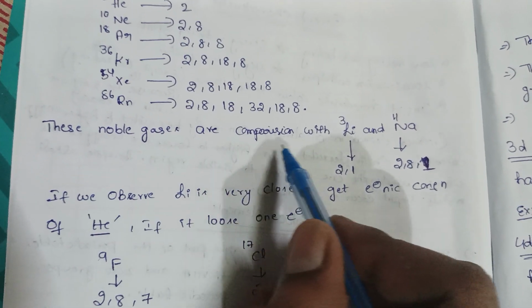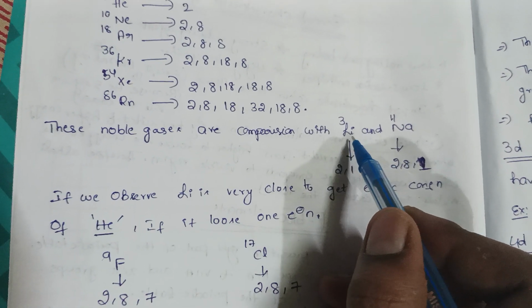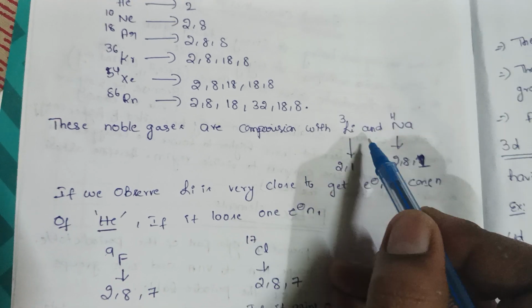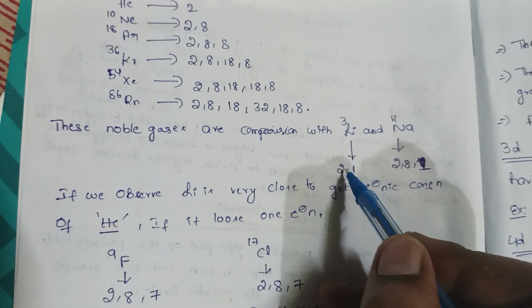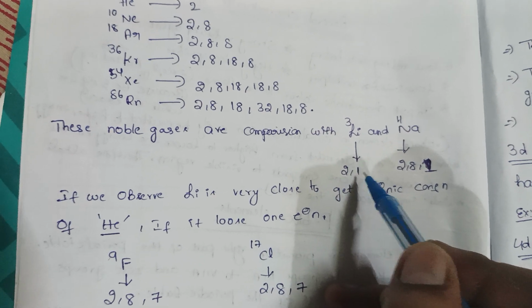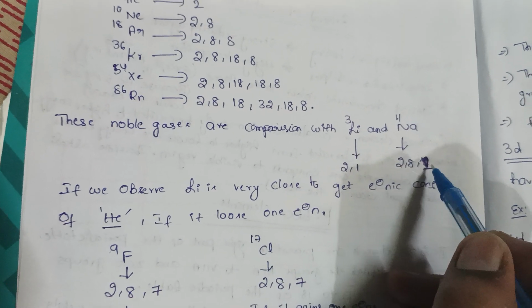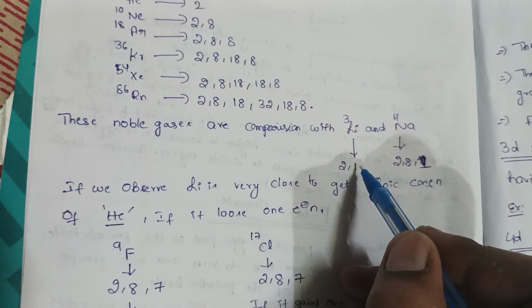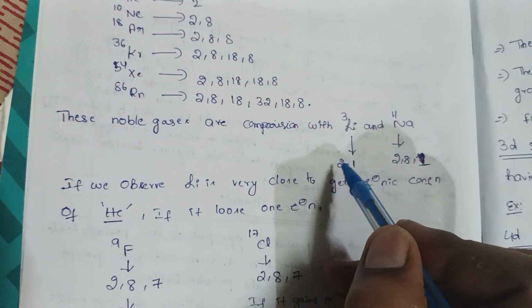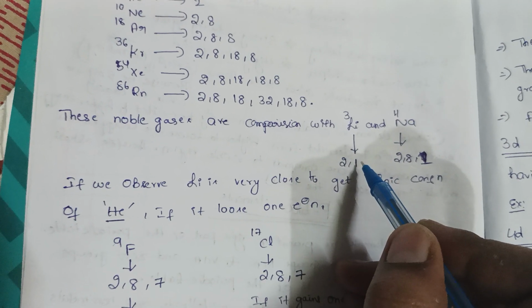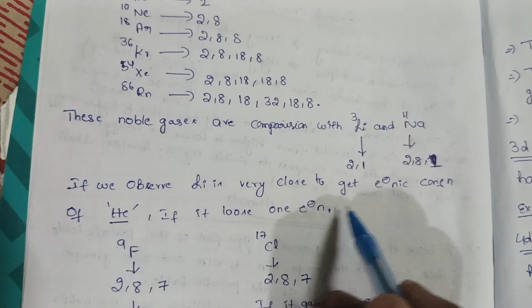Compare these noble gases with alkali metals like lithium and sodium. The electrons of lithium are 2, 1 and of sodium 2, 8, 1. If they lose one electron, they attain inert gas configuration.